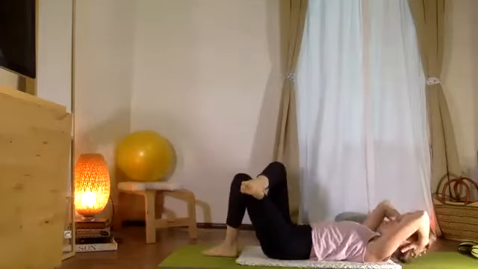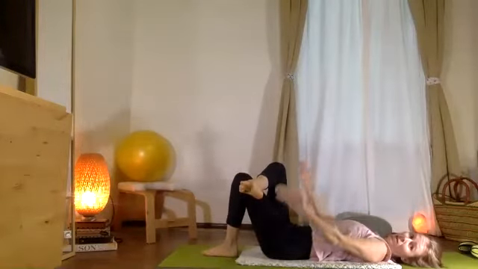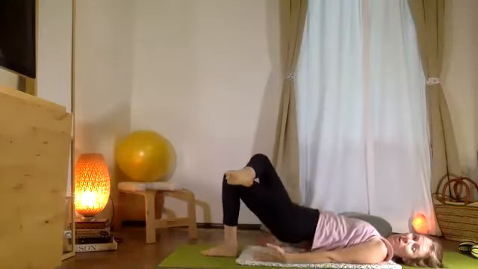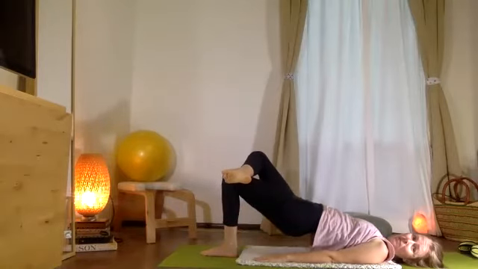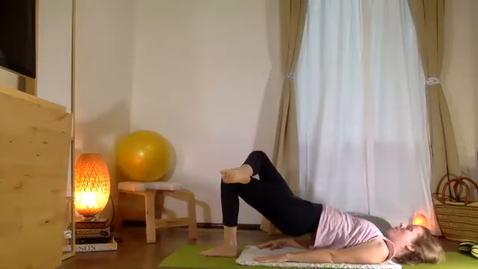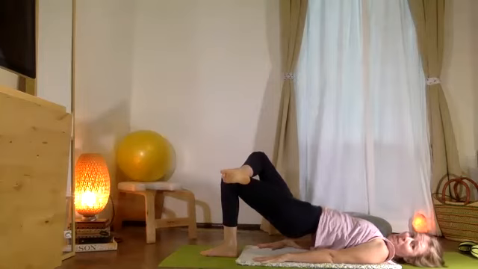Take your left foot to the floor. Lower the head and chest, arms to your sides. Exhale, press and lift the pelvis up. So again, another way you can extend the back, release the hips. Good, as you're stretching here.